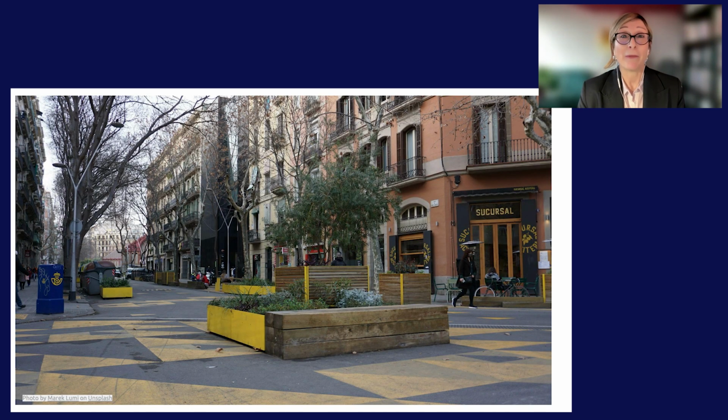For example, imagine you are planning to implement a temporary public square that is open only to pedestrians. In this case, you may need special permissions to remove parking spaces and block car access to the area.